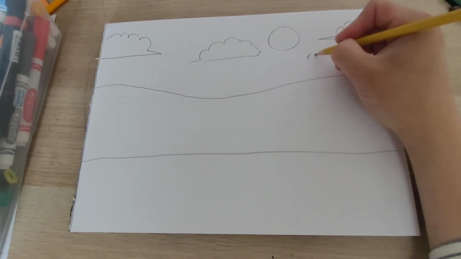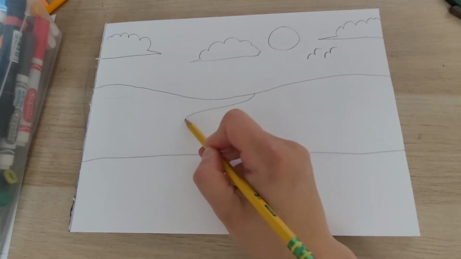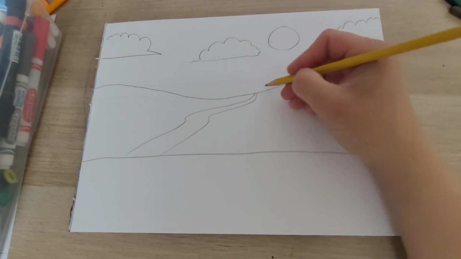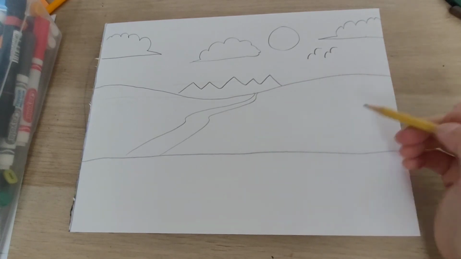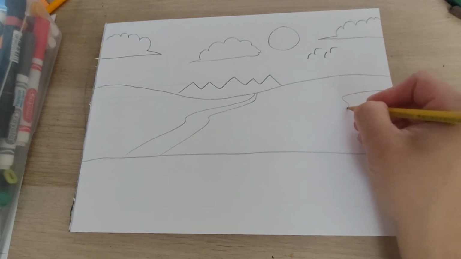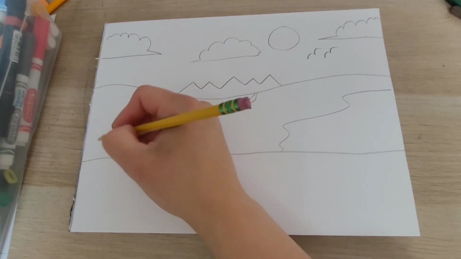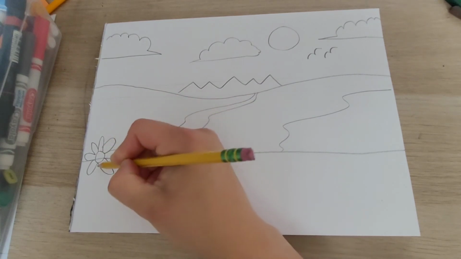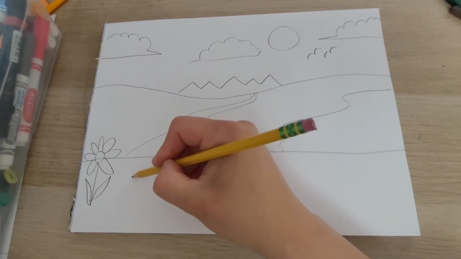It also could be birds. Things that are in the middle ground could be a pathway. It could be houses way in the back or mountains way in the back. We could add, let's see, maybe there's a lake. All right. And things in the front, if we have flowers, the flowers are going to be quite larger. You could add, maybe there's a bunny.